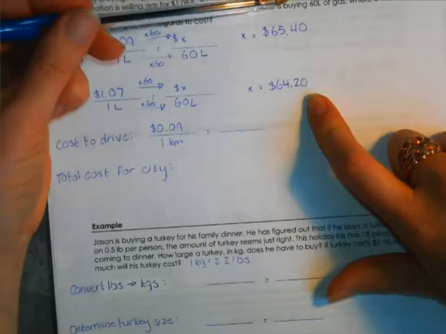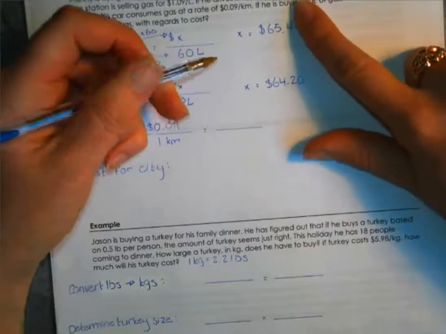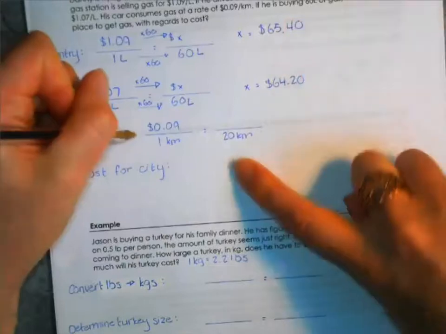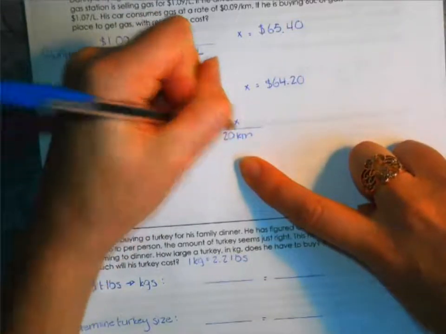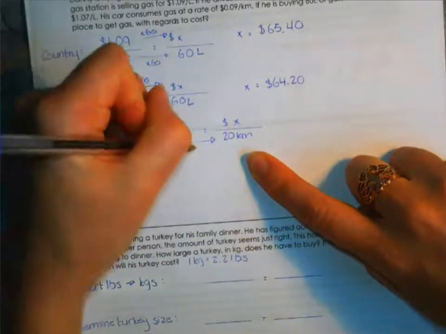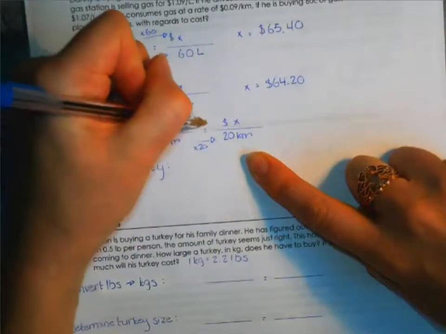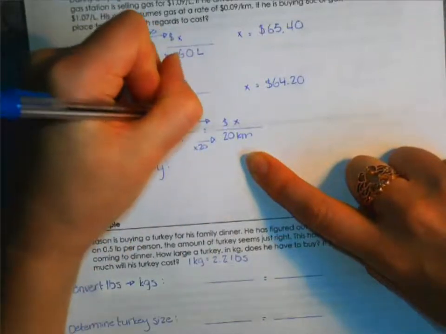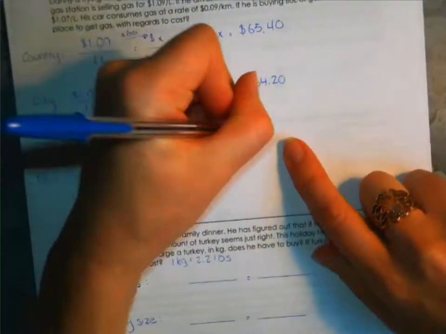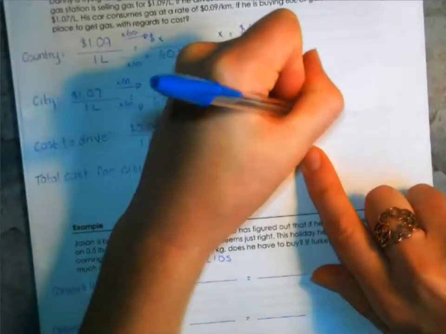Well, if the city is 10 kilometers away, keep in mind he has to drive there and back. So that's going to be 10 kilometers each way, which would be 20 kilometers total. So how much is that going to cost him? Well, again, we see this simple math here. If we're going from 1 to 20, we're going to multiply by 20. Okay, and so when we multiply 9 cents by 20, we end up with X is equal to $1.80.